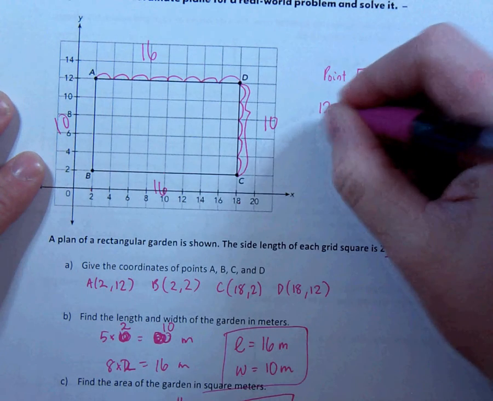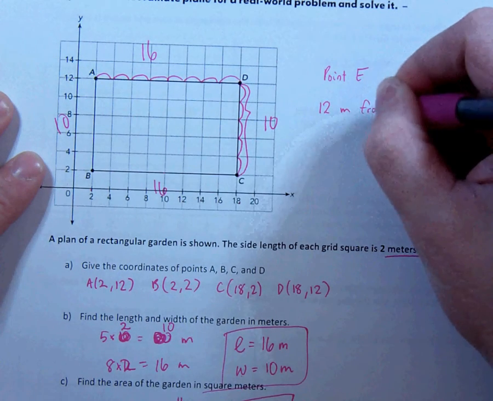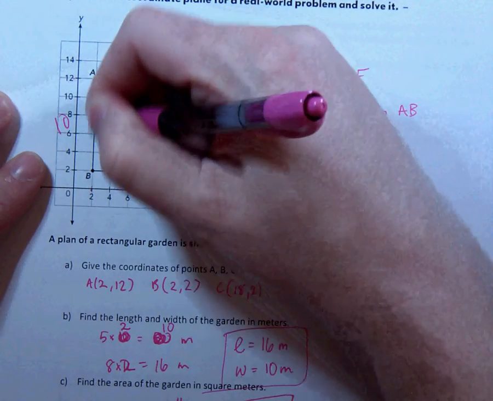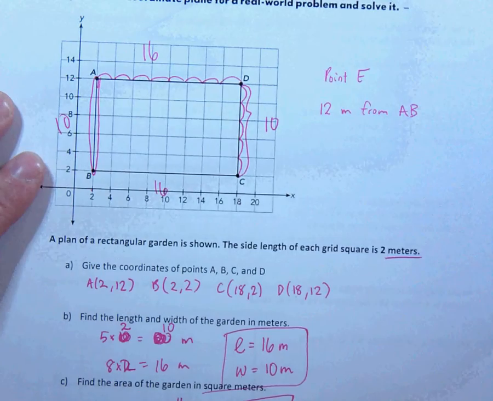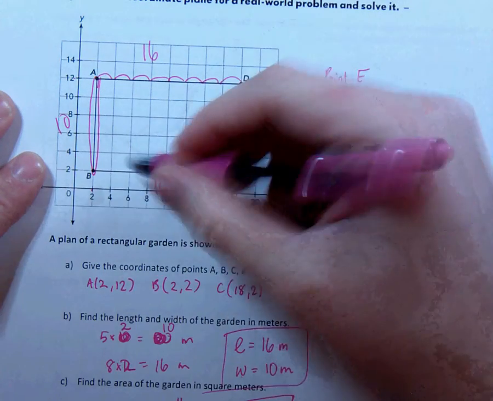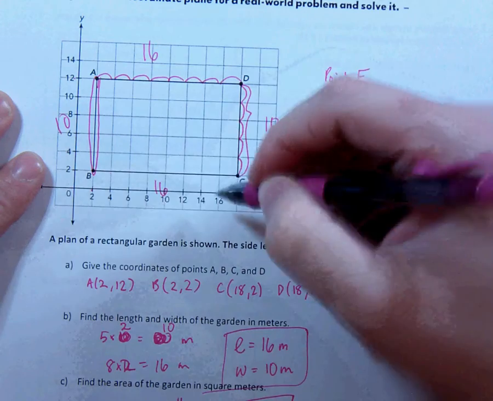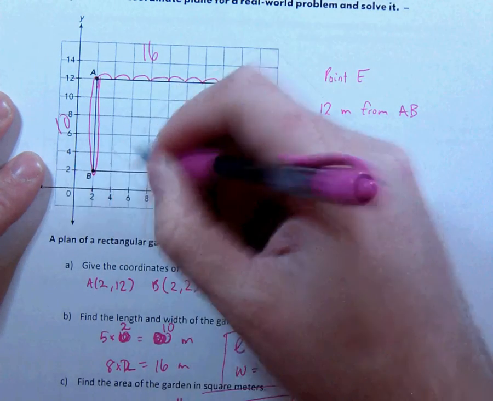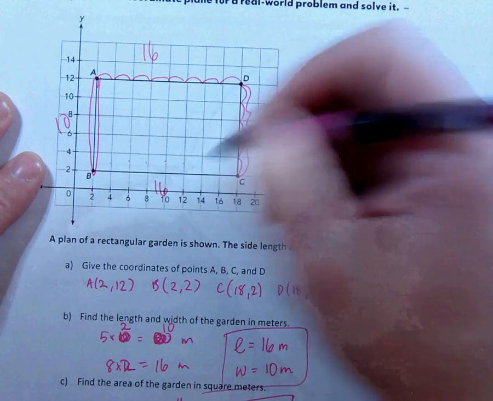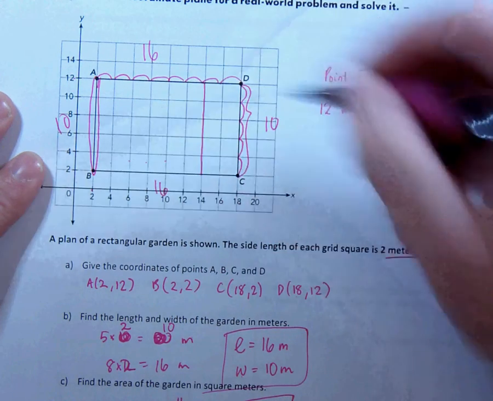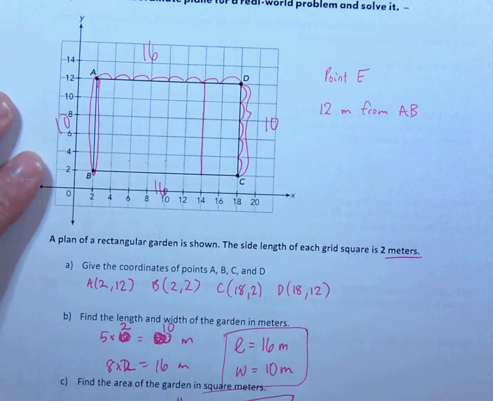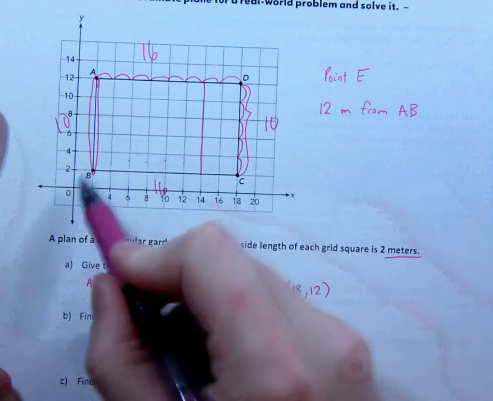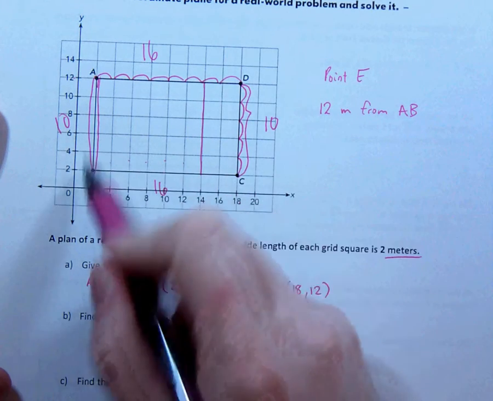It's 12 meters from AB. So here's AB right here. We want to go 12 meters from it. So 12 meters from AB is going to be basically 6 squares, so 1, 2, 3, 4, 5, 6. So it's somewhere on this line. And the reason it's 6 is because, again, we're counting by 2. So 12 meters, divided by 2, would be 6 squares from AB.